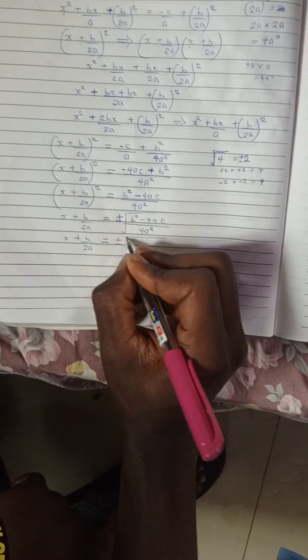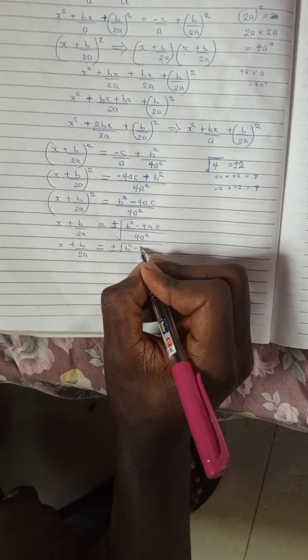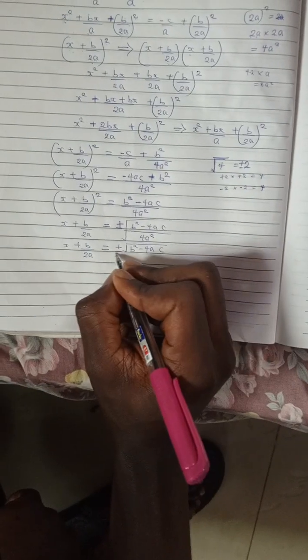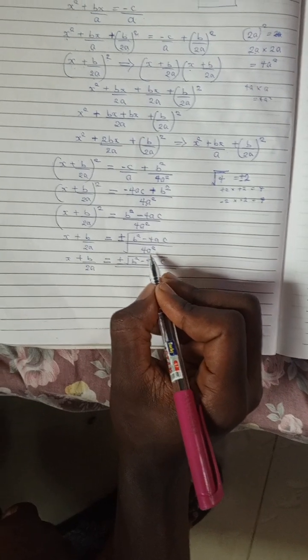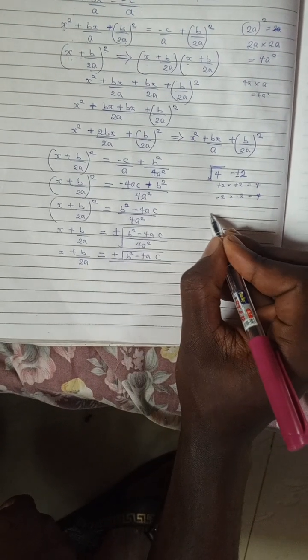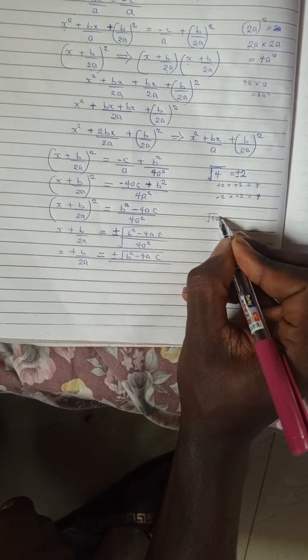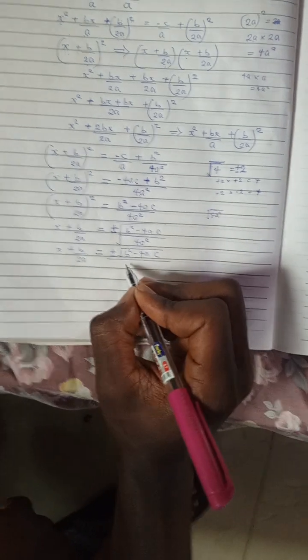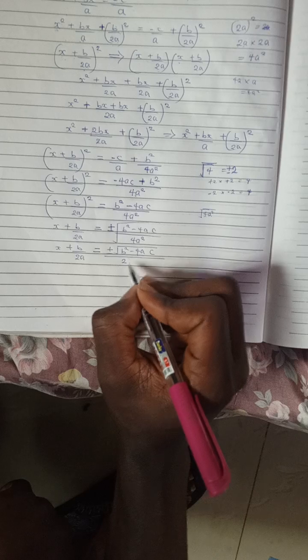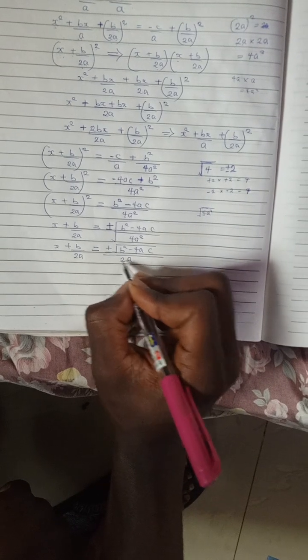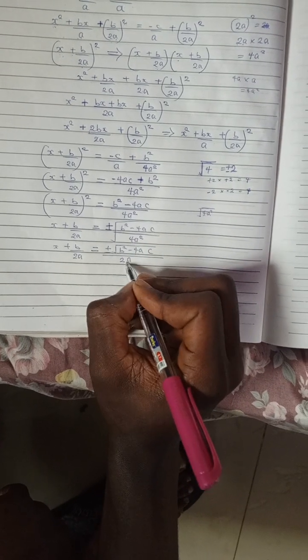So we have square root of b squared minus 4ac all over, then the square root of 4a squared. So let's pick it one after the other. Square root of 4a squared. The square root of 4 is what? 2. So you write 2. Then the square root of a squared is a. So we have 2a. The square root of 4a squared is 2a.